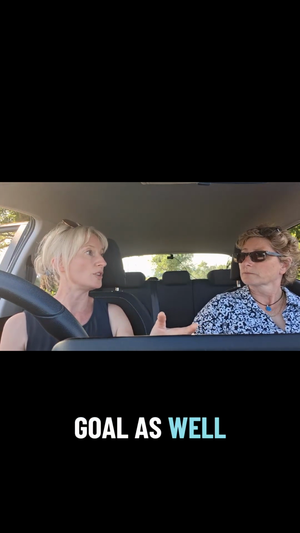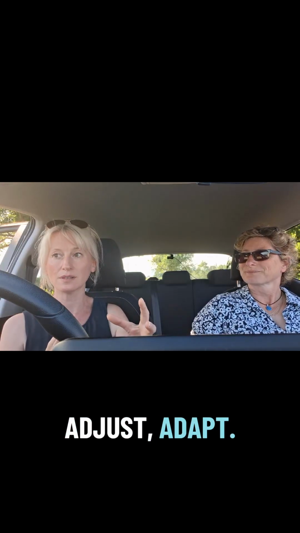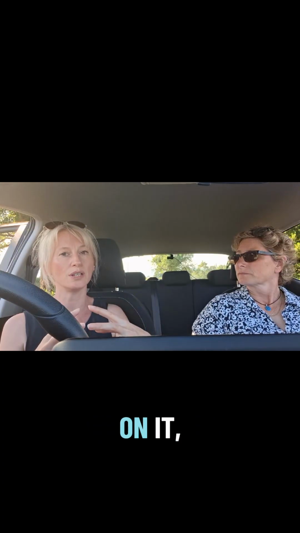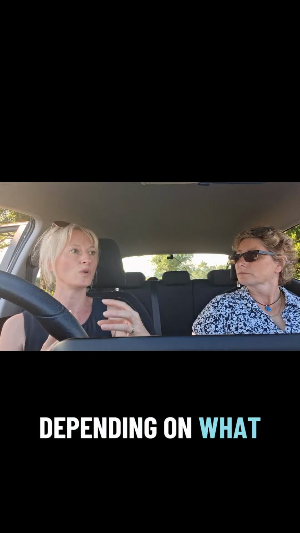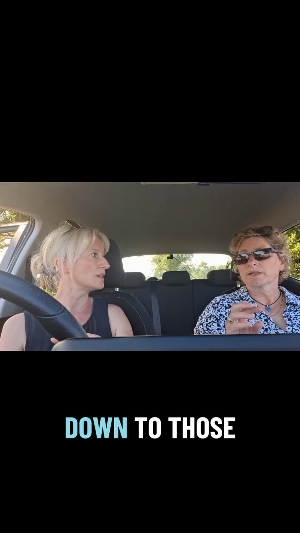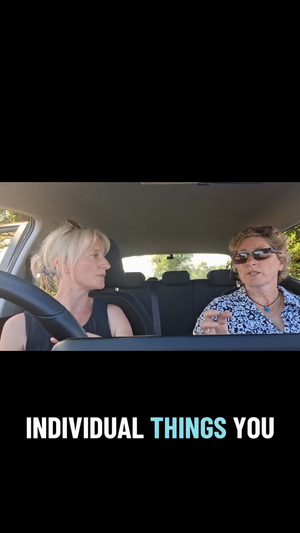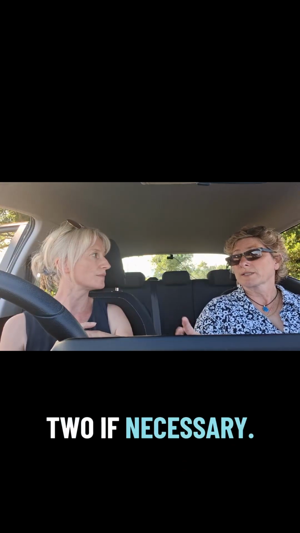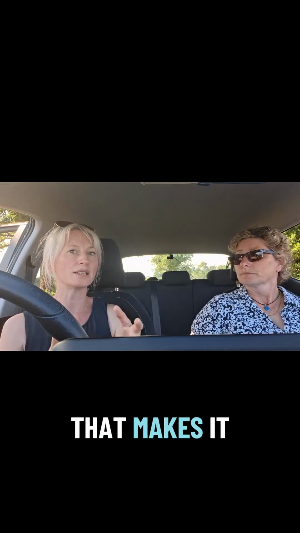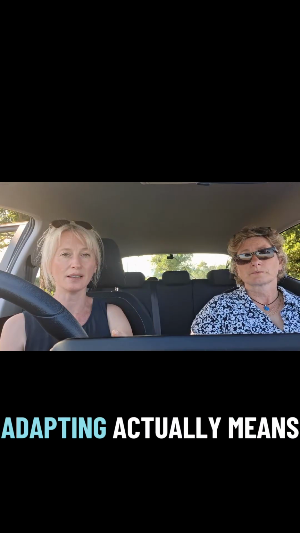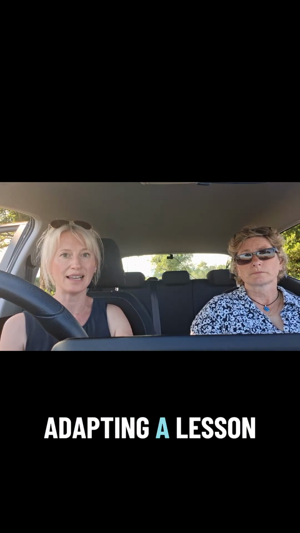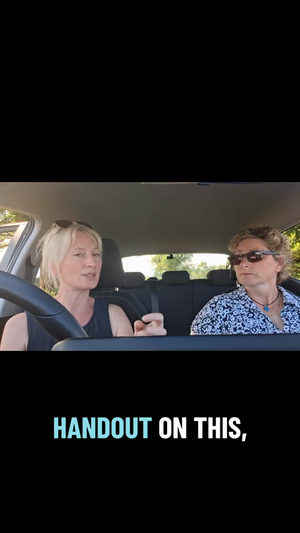And of course, there is the goal as well that you can adapt. You might need to break it down a little bit or build on it, depending on what your pupil needs. So I hope that makes it a little clearer. It's breaking it down into those little chunks, individual things you can change, maybe one or two if necessary. I hope that makes it a bit clearer about what adapting actually means in terms of adapting a lesson plan.